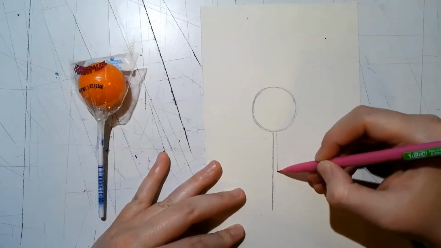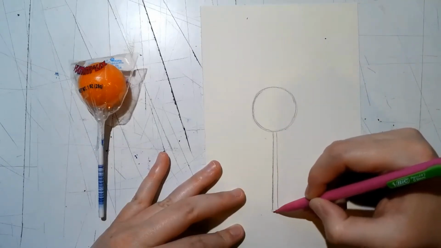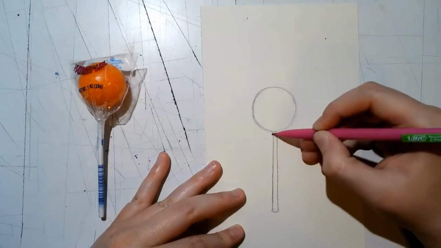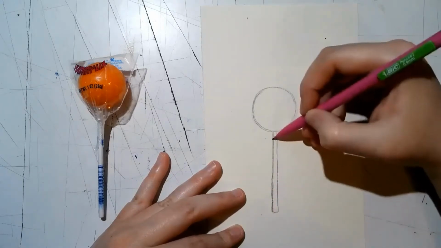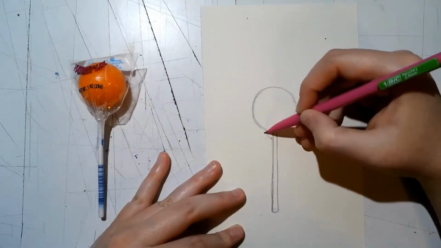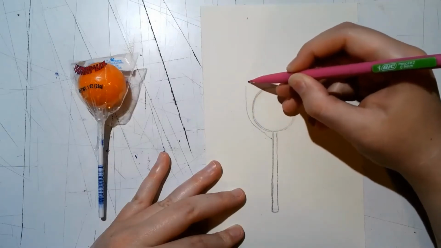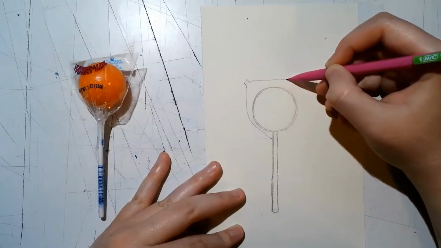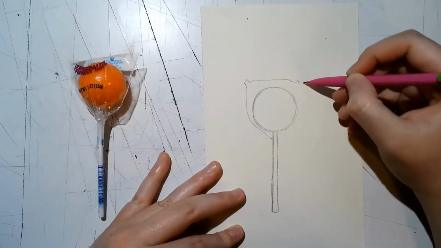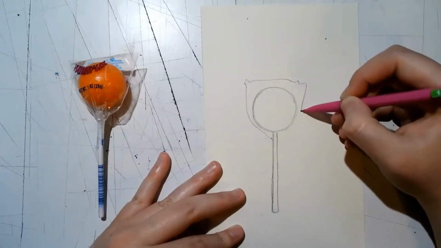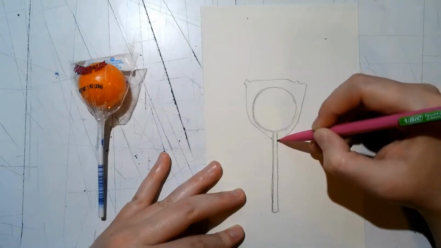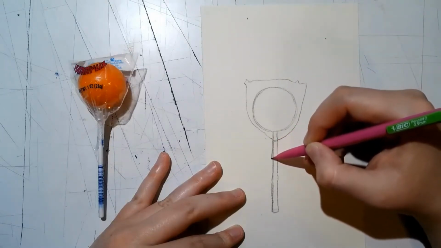So I'm going to really simplify this sucker here. Kind of get the wrapping. I may not even put the words on there. Might just have a semblance of the words.